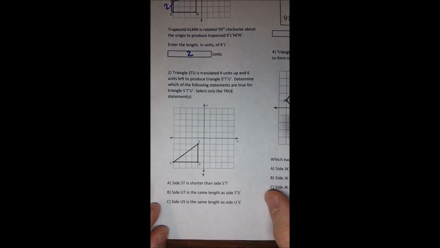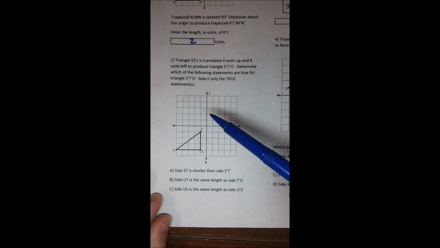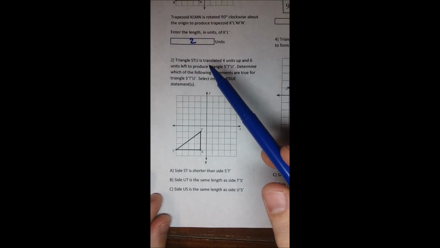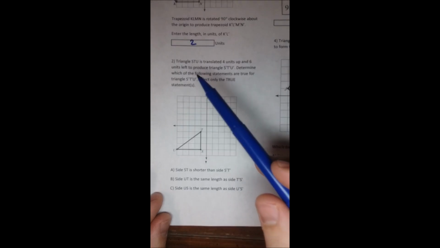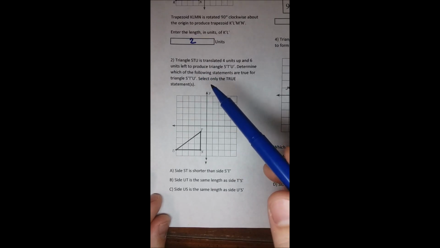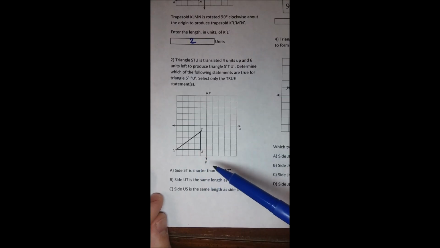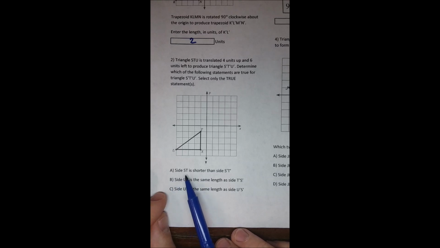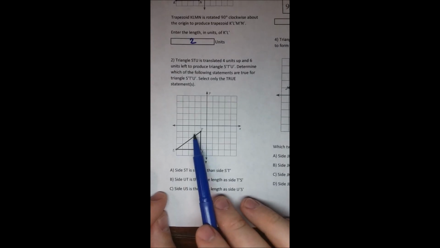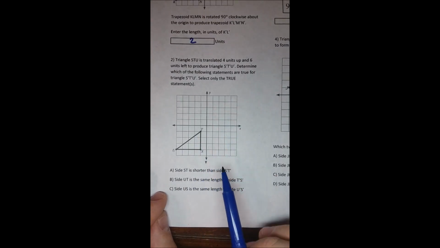Example 2, question 2. Here we're also doing a transformation. We're going to look for dilation here. Is this dilated? It's only translated 4 units up and 6 units left, which means it preserves the same size. So you can actually say that ST and S prime T prime are identical. It's the same side. You're basically just talking about this being translated.